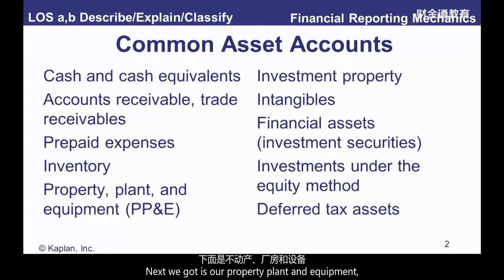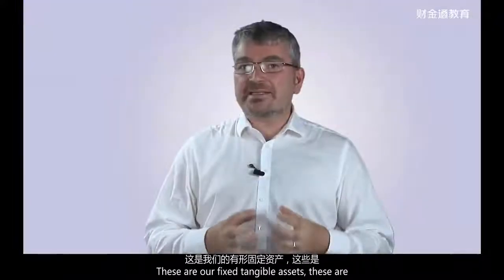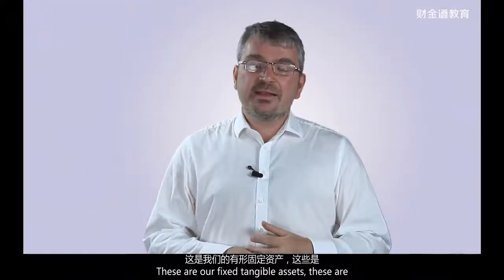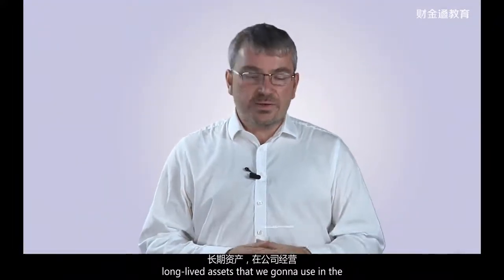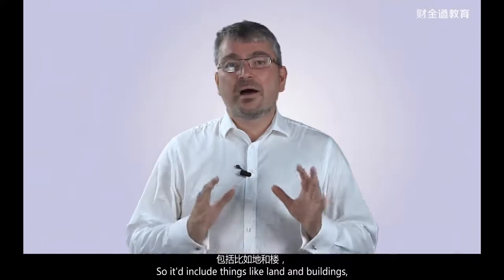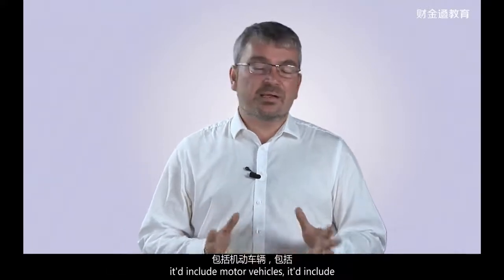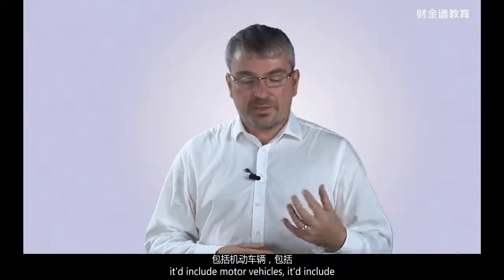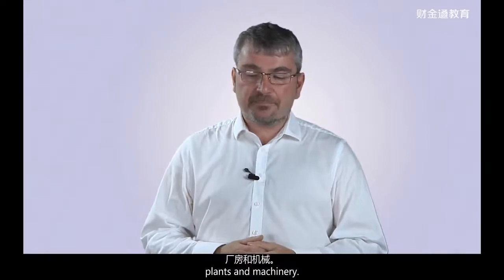Next one we've got is our property, plant and equipment. PP&E as we often refer to it. These are our fixed tangible assets. These are long-lived assets that we're going to use in the operations of the company over a number of periods. So it would include things like land and buildings, it would include motor vehicles, it would include plant and machinery.